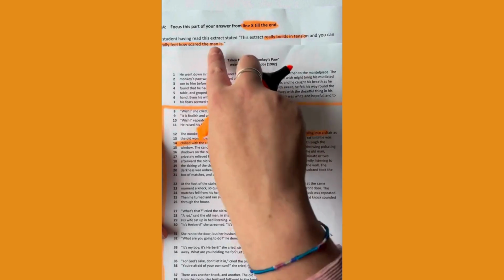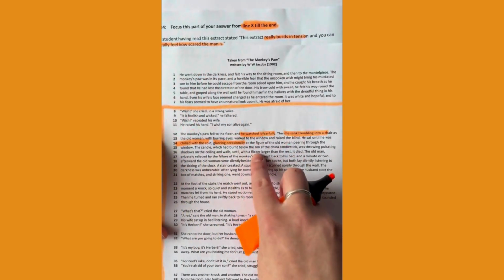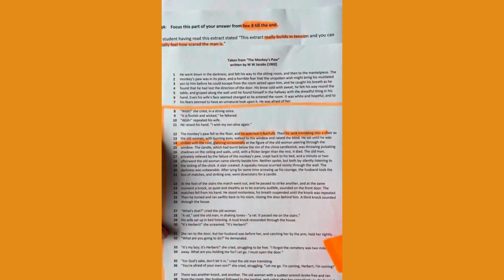So what I've highlighted already shows that he is really scared. It's building that tension because we're not really sure what he's afraid of. And I've already managed to find a few things that I can talk about later in my answer.